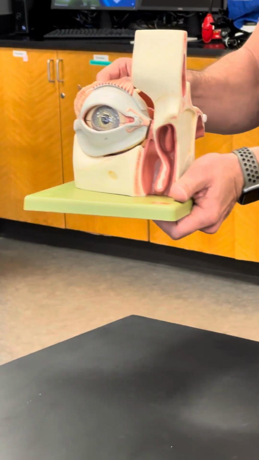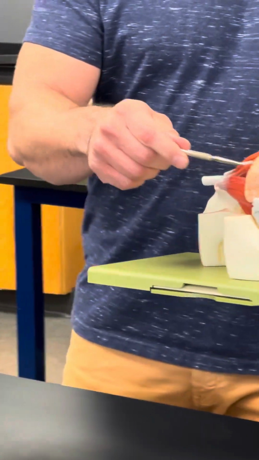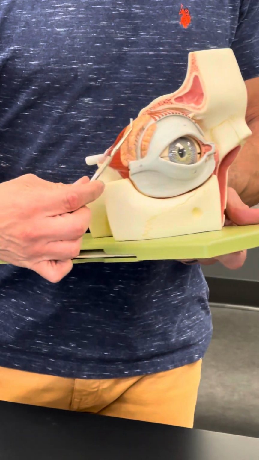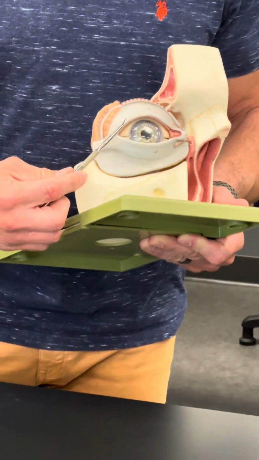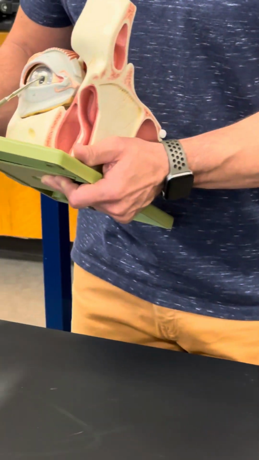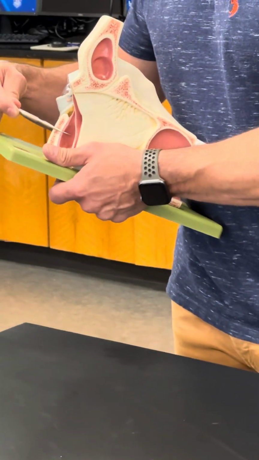Lateral aspect always has the lacrimal gland out here. It produces the tears. Every time you blink, watch them across the eye, they collect and get distributed down into the nose. Okay?